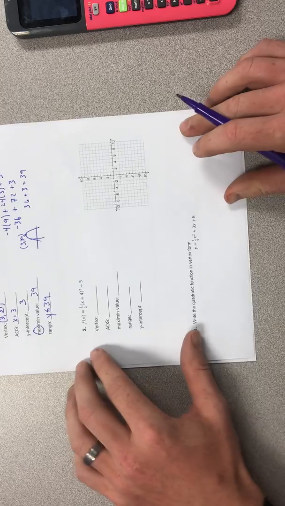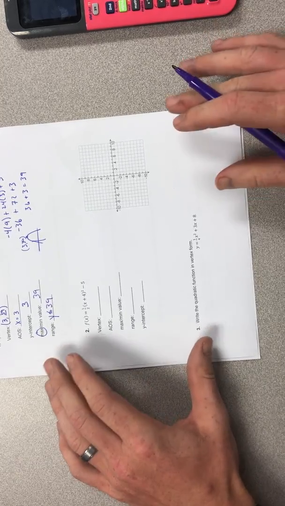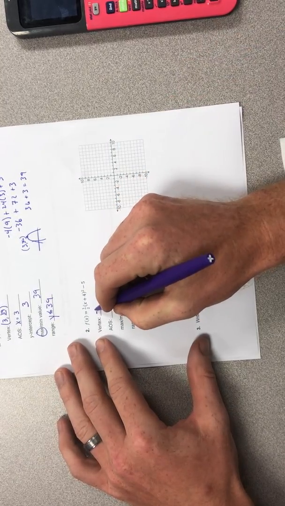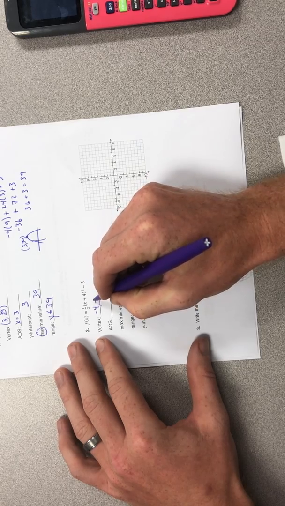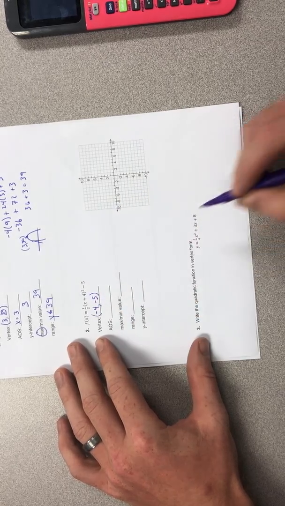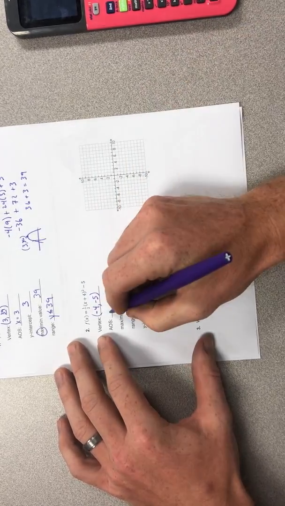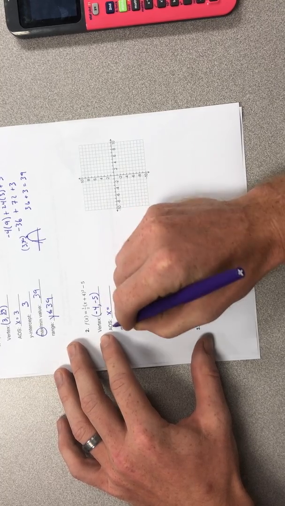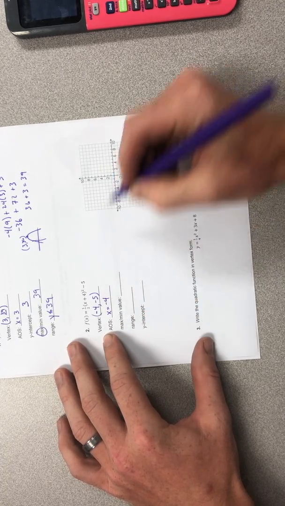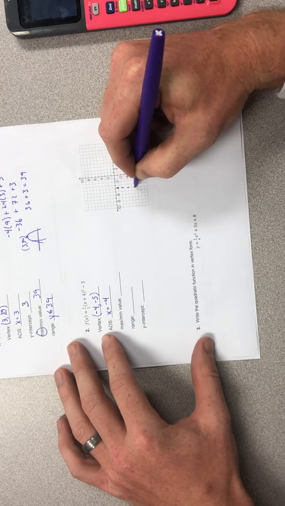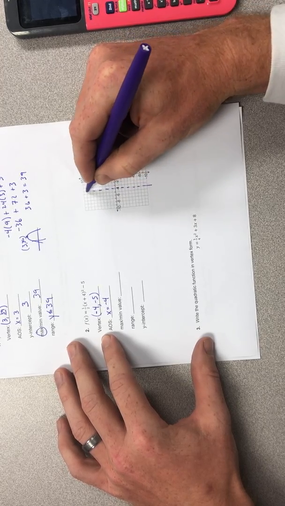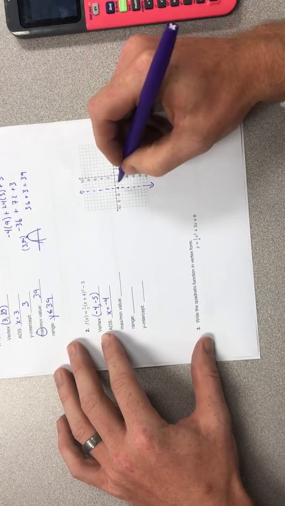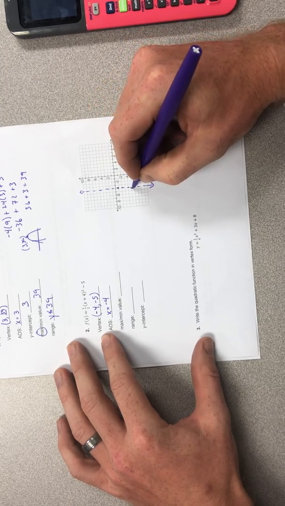Cool. This one, you guys are making this way harder than it needs to be. The vertex, we've been doing this with absolute value. We've been doing it with these parabolas, negative 4, negative 5. So therefore, the axis of symmetry is going to be x equals negative 4. So there's going to be a little dotted line at negative 4, like that. We go negative 4, negative 5, which is right here.